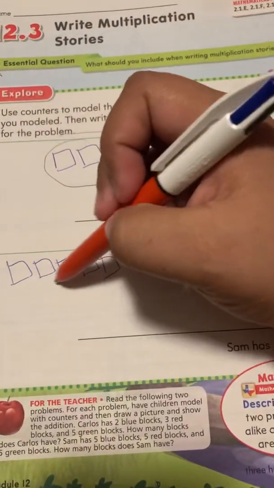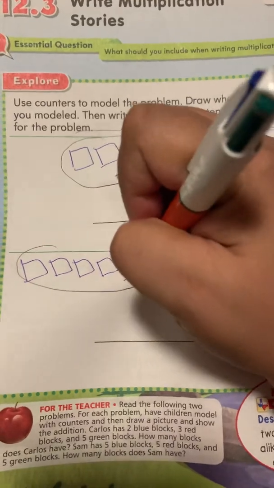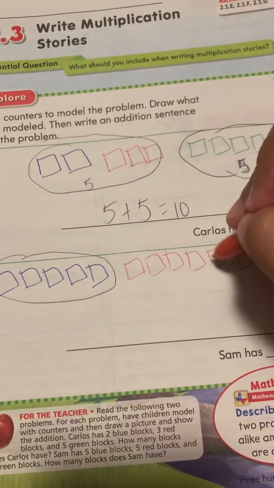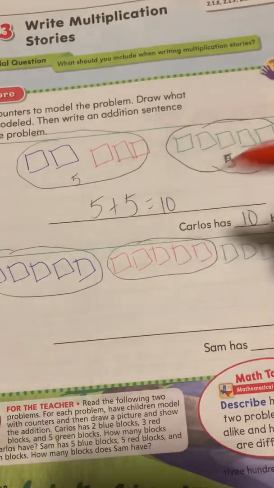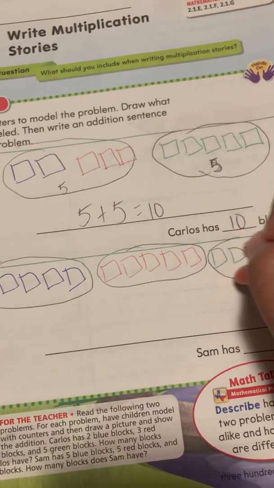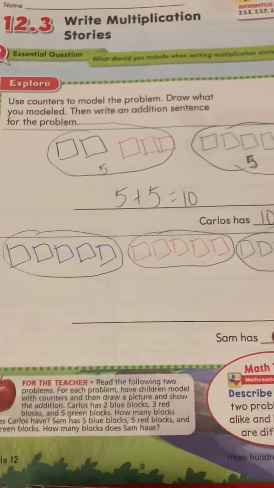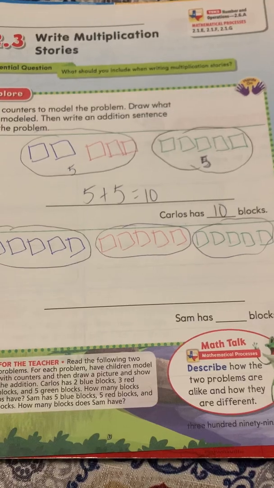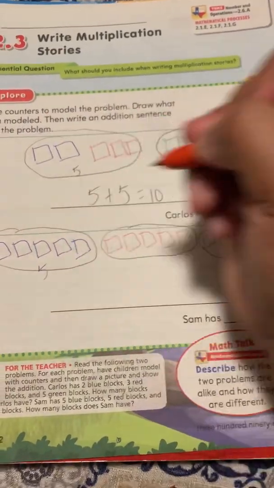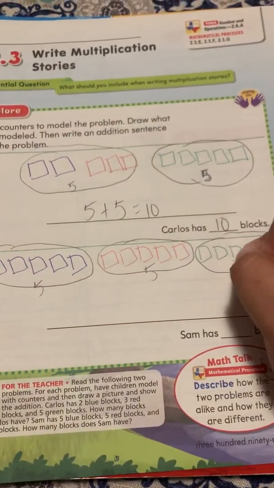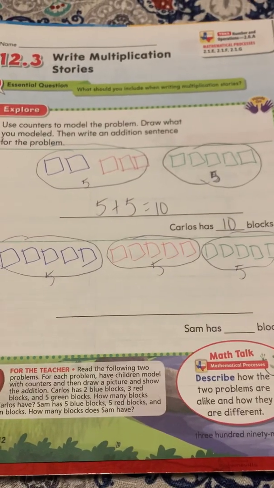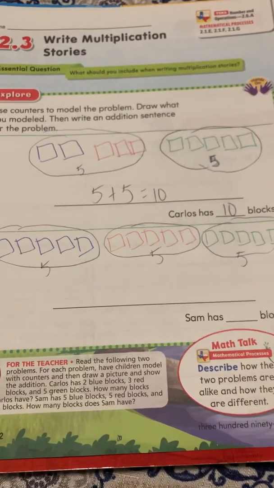We have 1, 2, 3, 4, 5. We can make this into one group. 1, 2, 3, 4, 5. We can make this into another group. 1, 2, 3, 4, 5, and another group because they're all equal groups. So we know we have 5 here, 5 here, 5 here. We have 3 groups of 5, so we're going to add 5 3 times.